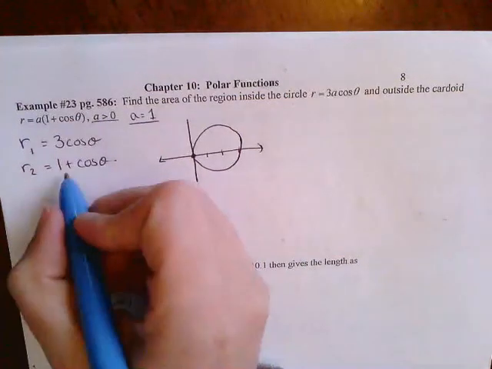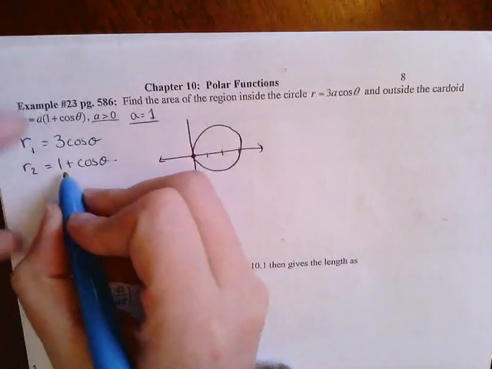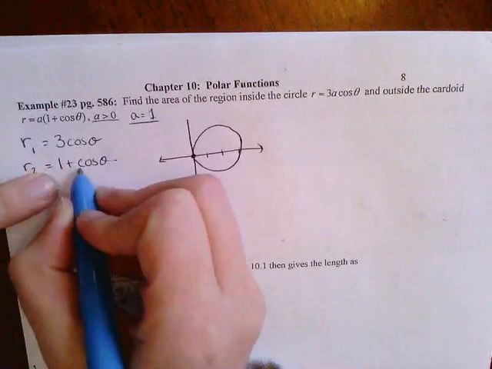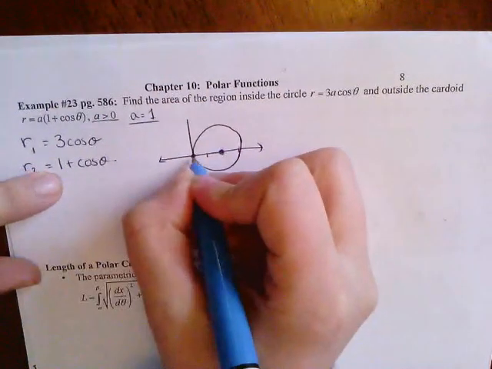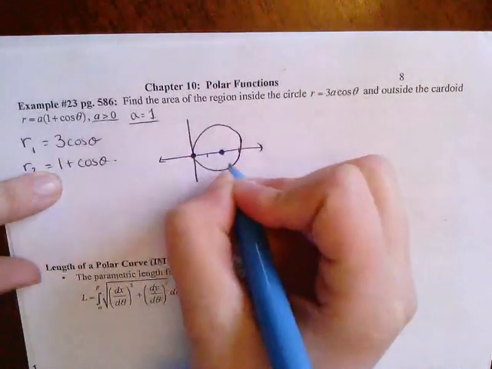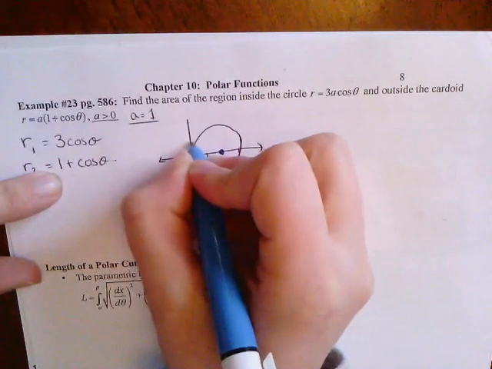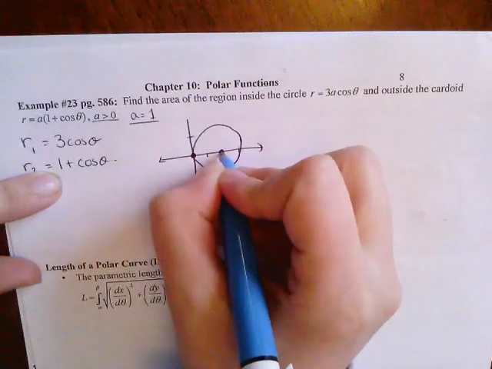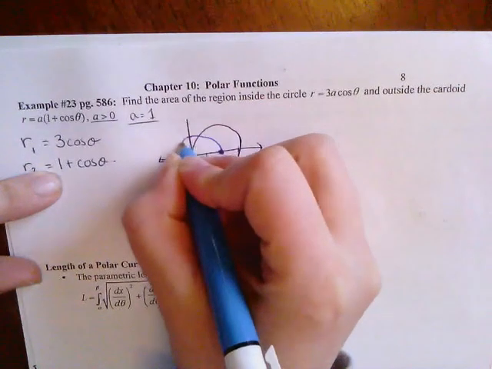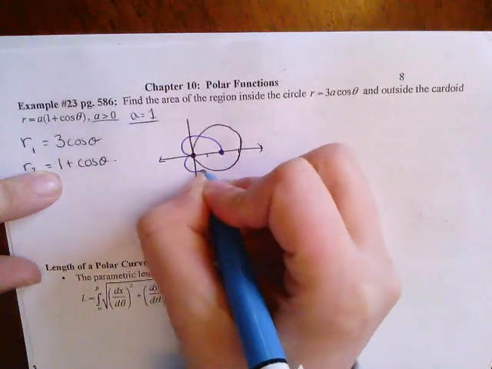Because it's a cardioid, my radius is going to be 1 plus 1, which is 2, and my inner radius is going to be 0. So it's a cardioid, and this goes up to 1. The cardioid goes like this, comes in, goes like this, goes out.